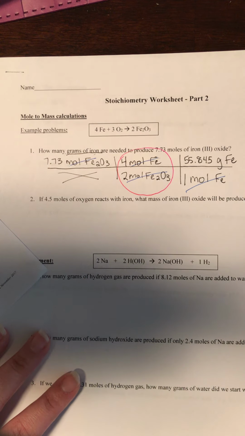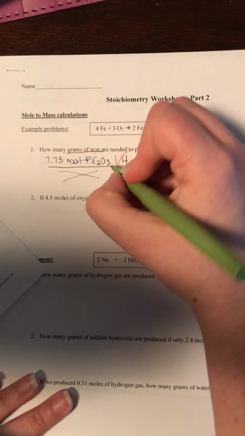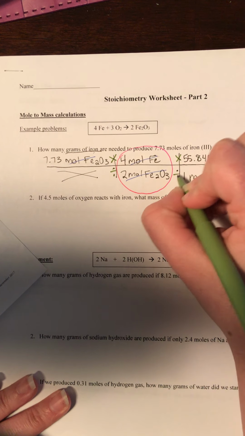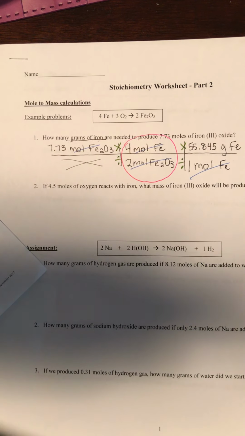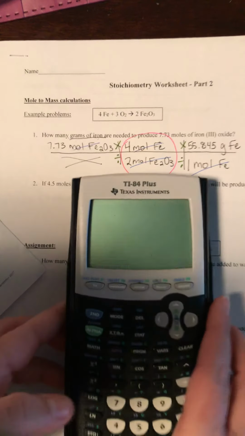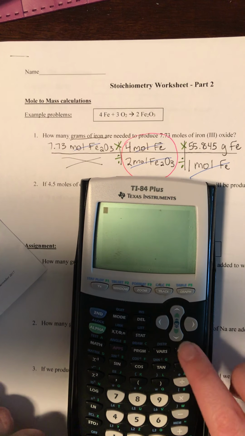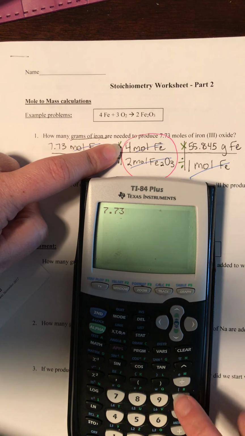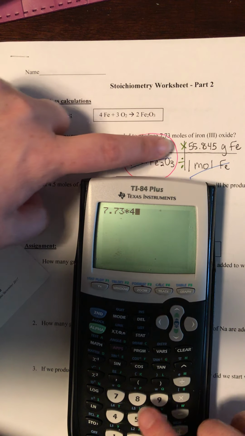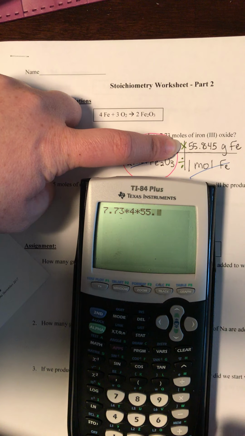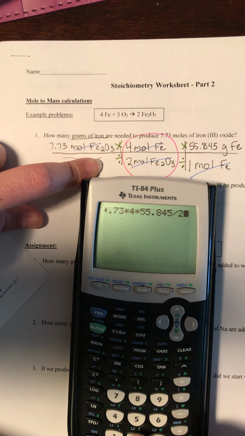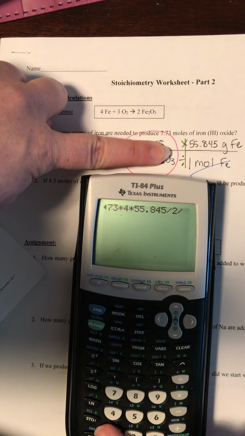Okay. Remember, to solve, you're going to multiply the tops and divide every time there is a number on the bottom. Okay. So I'm going to grab a calculator and type this in. So we have 7.73 times 4 times 55.845 divided by 2 divided by 1.